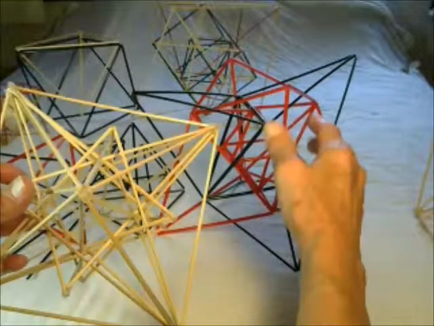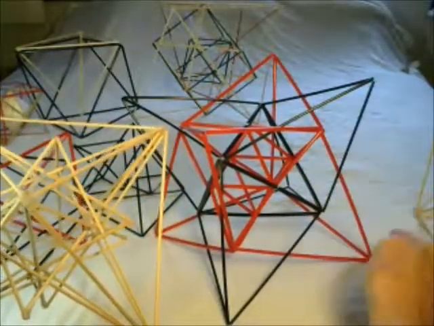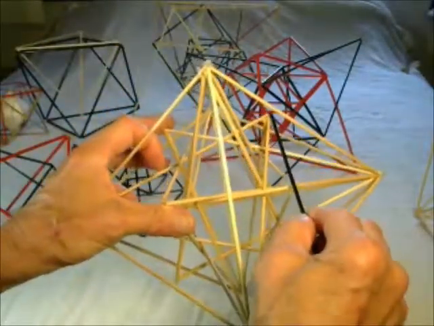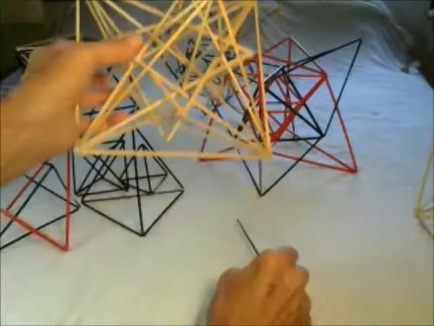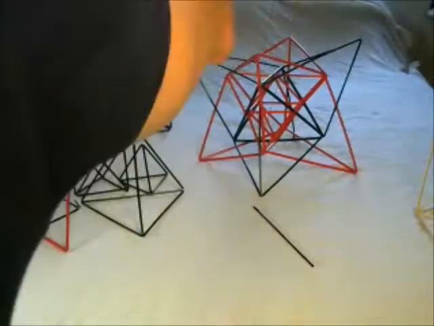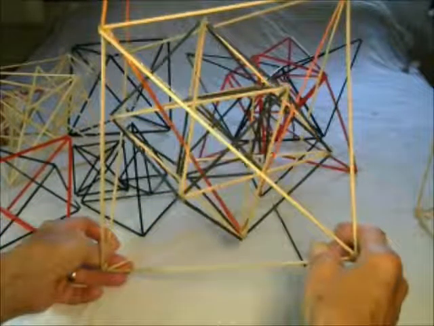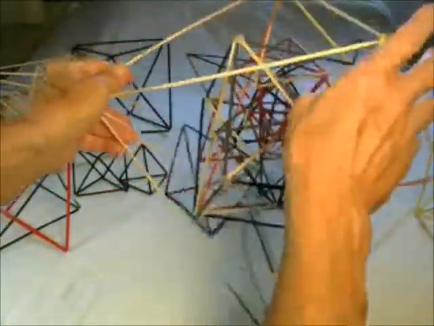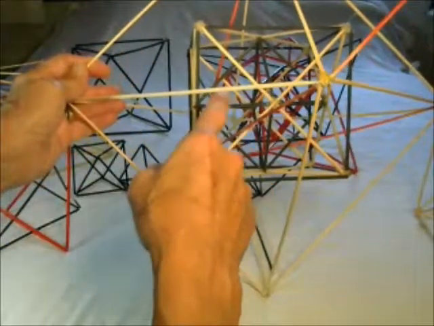So now if we connect these points here and here and here and here, and do it in here, in here, in here, we come up with a cube that sits right in the octahedron. Here's one model of it. You can see that here's the octahedron, and then here's the cube sitting in the middle of it.